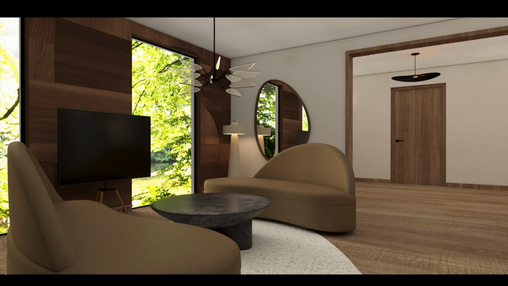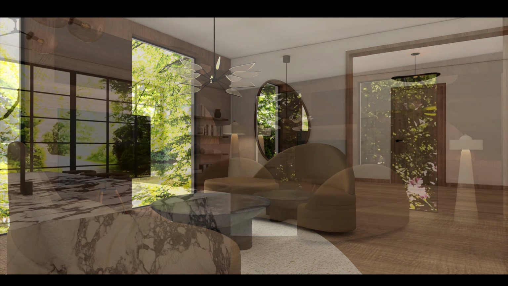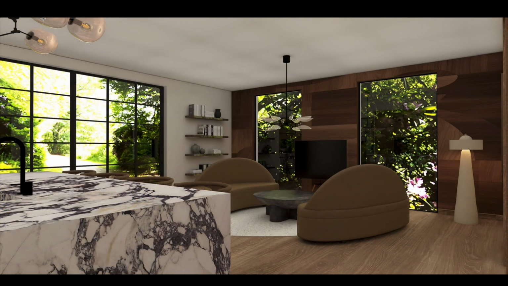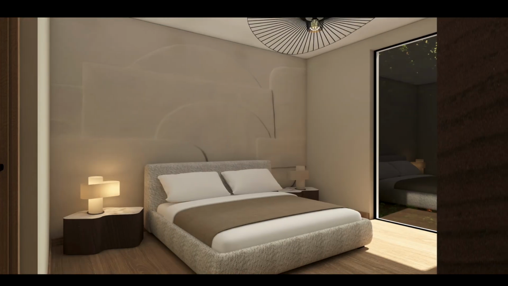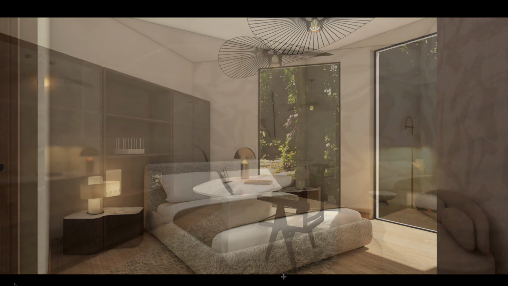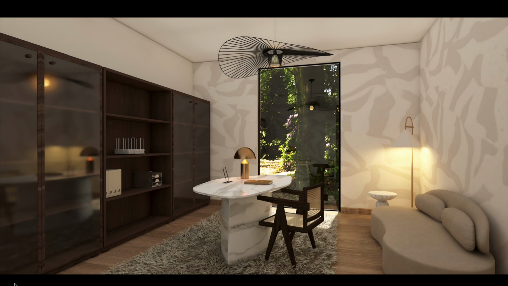I've added pattern wallpapers to add interest and elevate interiors. Dark wood design in the living room. Beige tones wallpaper for the bedroom to contrast with the dark wood furniture. And another pattern in the home office.